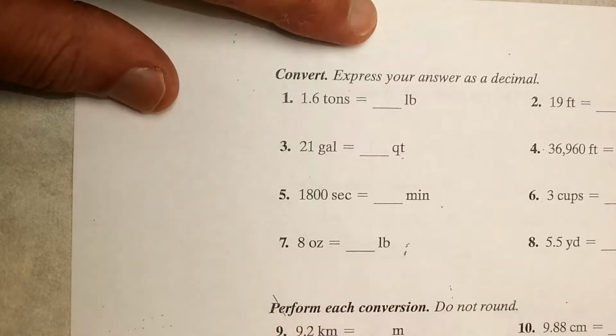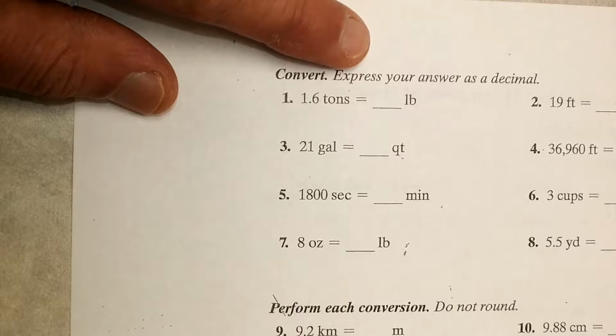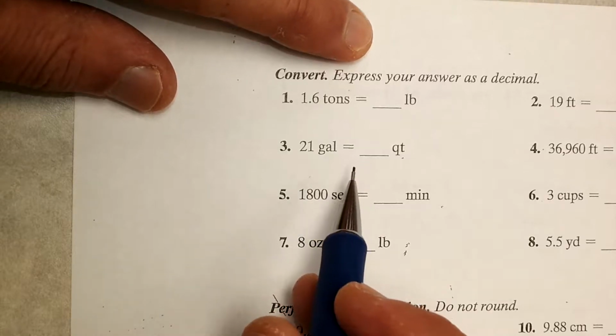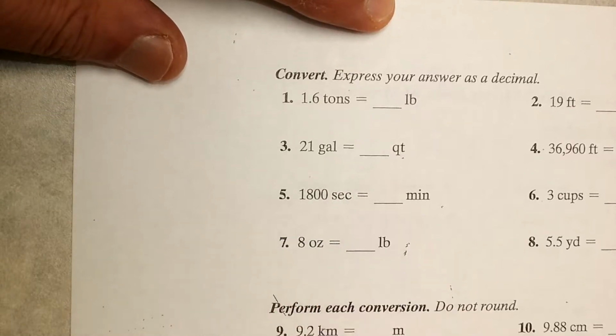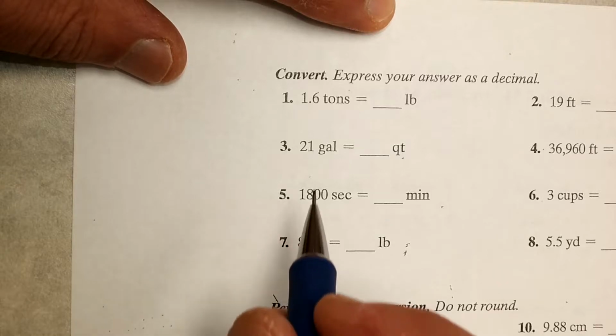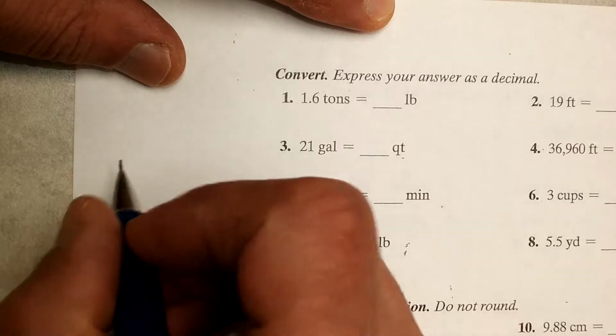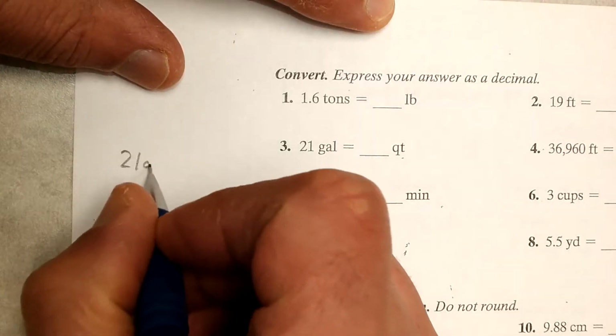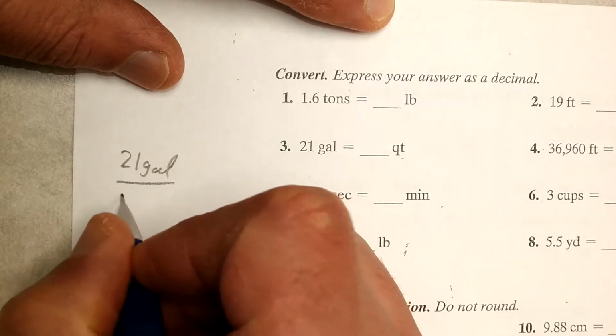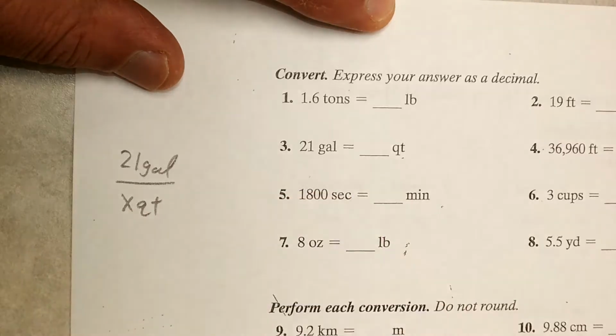Okay, so we're going to take a look at conversions, and we'll try problem number 3. We're going to do these conversions by proportion. So I'll start with the ratio that's unknown. In other words, the question is we have 21 gallons, and what is its equivalent in quarts?